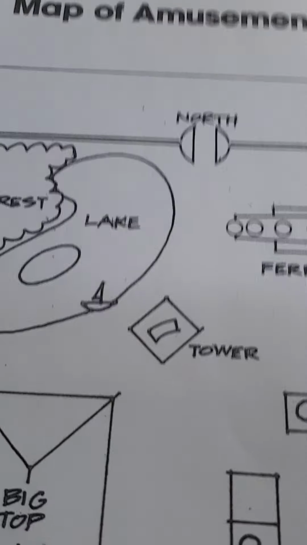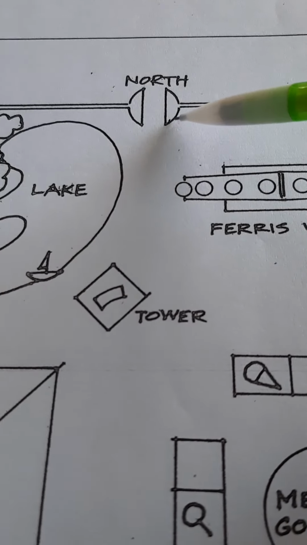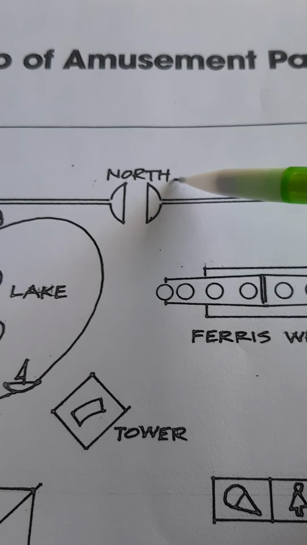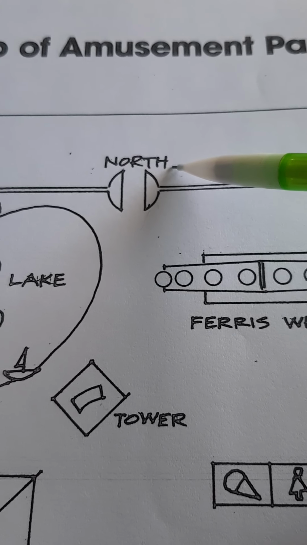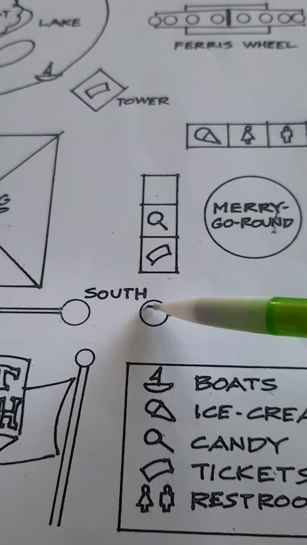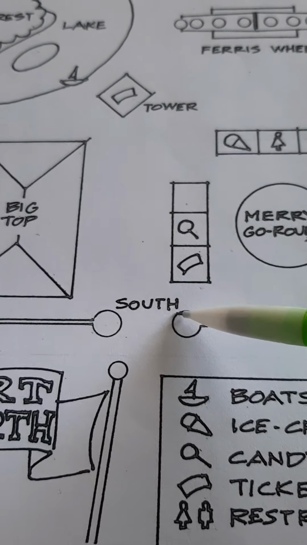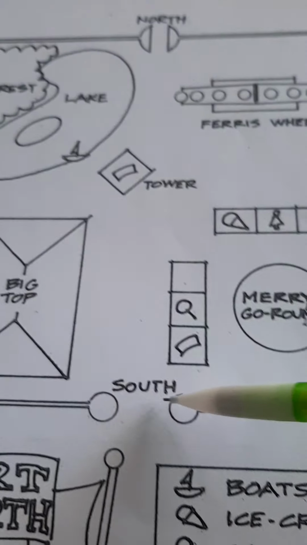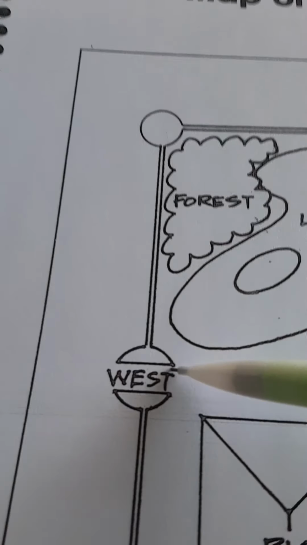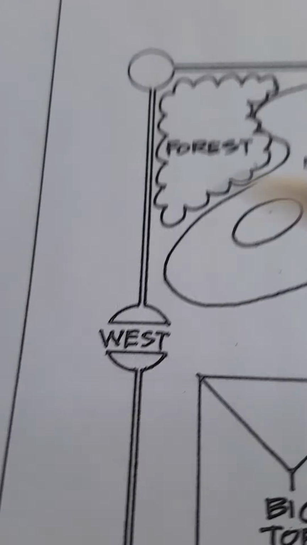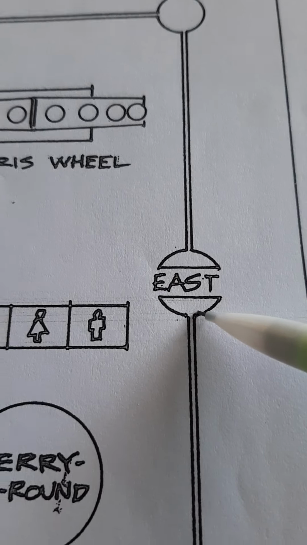Now, another important part of maps is the direction words. Did you notice them? North is always at the top. And then opposite north is, do you know? South. North is at the top. South is always at the bottom. West is to the left, and east is to the right.